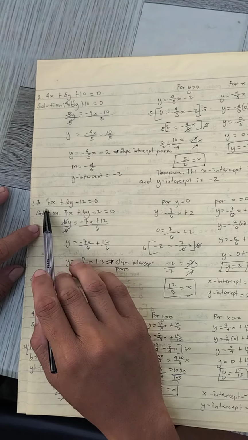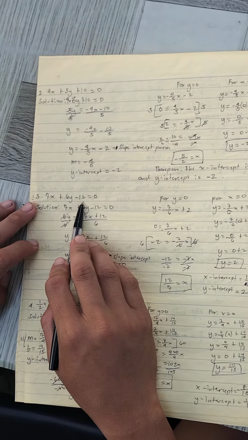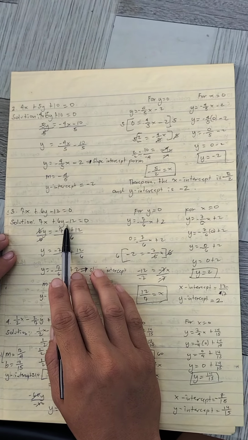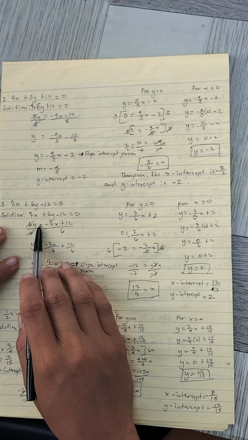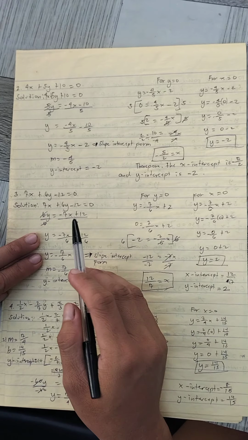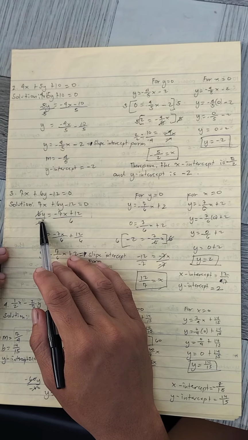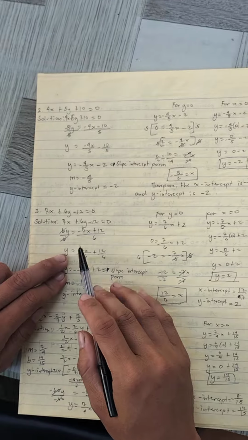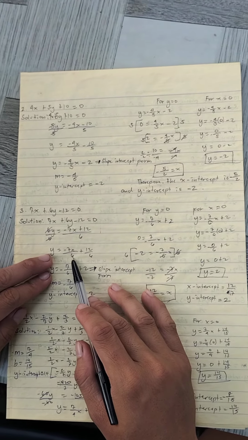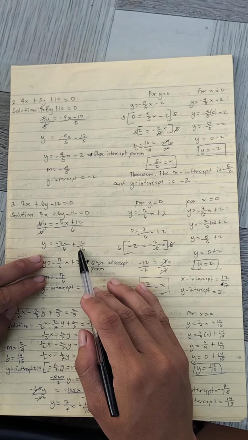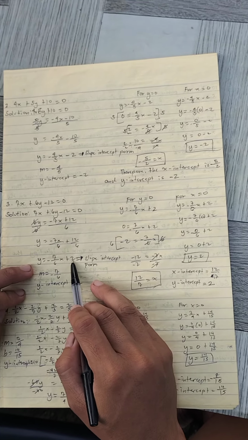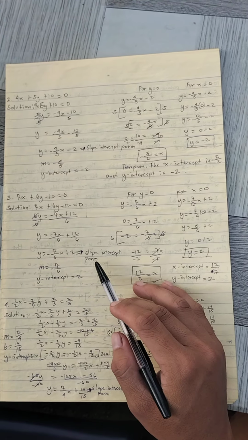Number 3: 7x plus 6y minus 12 is equal to 0. Solution. 7x plus 6y minus 12 is equal to 0. For 6y to cancel out, we divide by 6, so it cancels out. So y is equal to negative 7x over 6 plus 12 over 6, and y is equal to negative 7 over 6 x plus 2, our slope-intercept form.